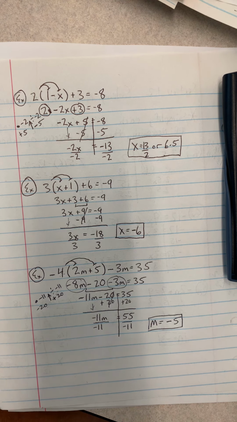We are going to be working on multi-step equations for the days to come. This will be your roadmap to answer those questions.